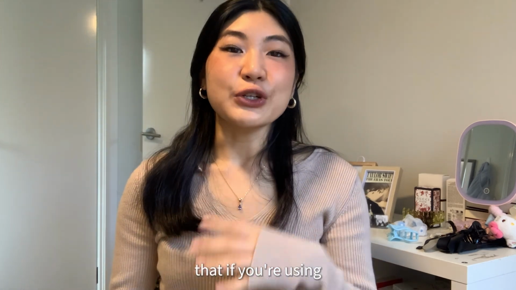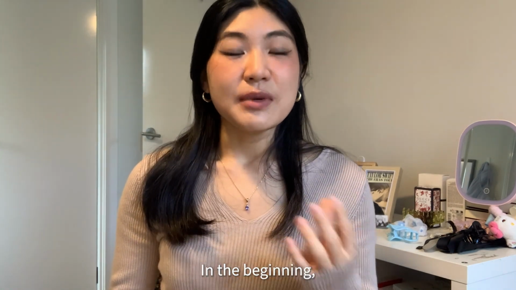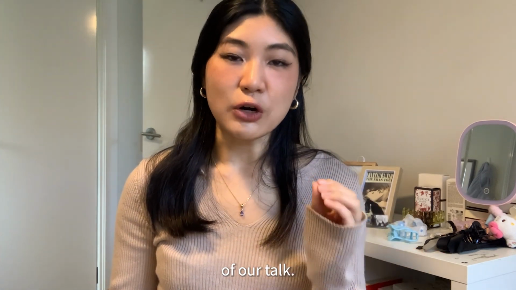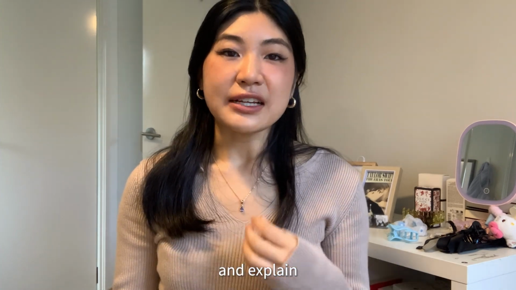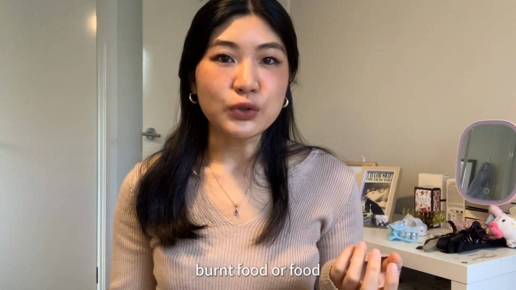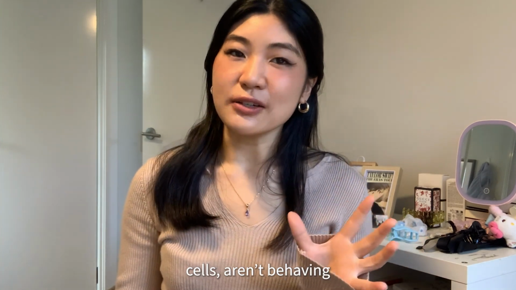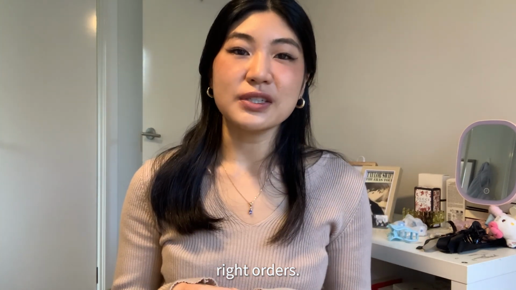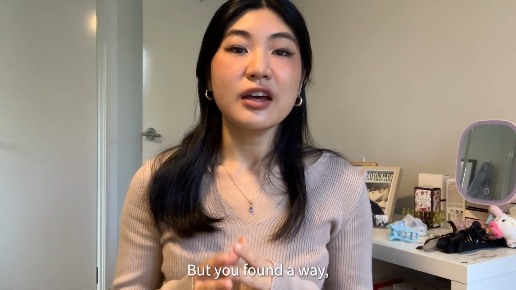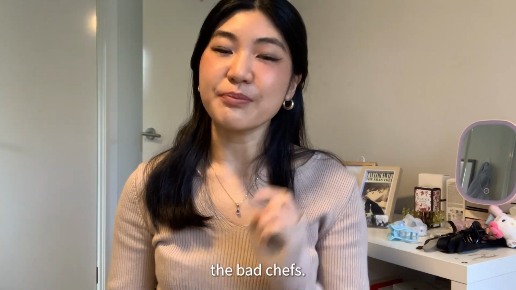The other thing is that if you're using a metaphor or an analogy, make sure to keep it in the body of your speech. In the beginning, we said that DNA was like a cookbook, so let's stick to that for the rest of our talk. Continue with that analogy and explain how cancer cells aren't following the recipe and are cooking burnt food or food that's just not edible. Because the bad chefs, which are our cancer cells, aren't behaving and making the right orders, the entire restaurant, which is the body's system, is an entire mess. But you found a way, which is your developed drug or treatment, to try to fire the bad chefs.